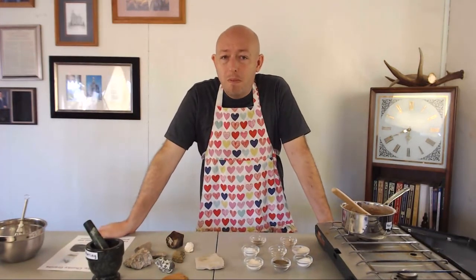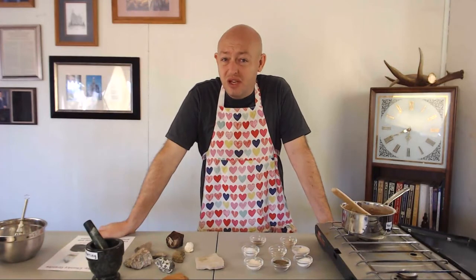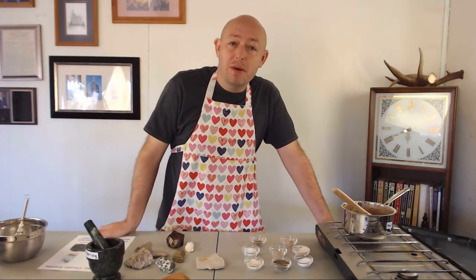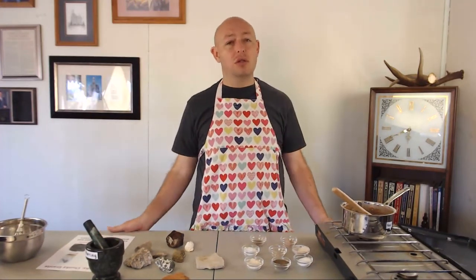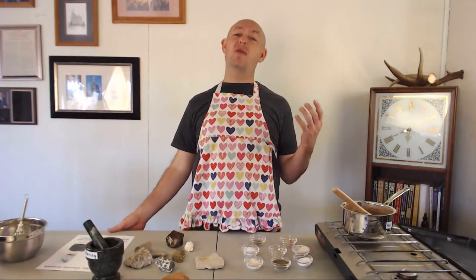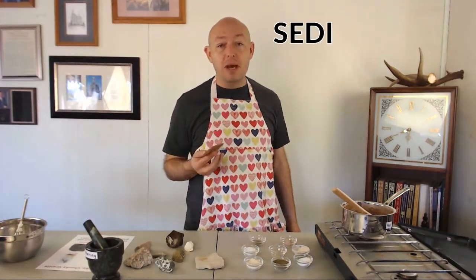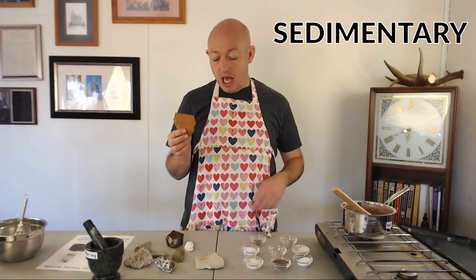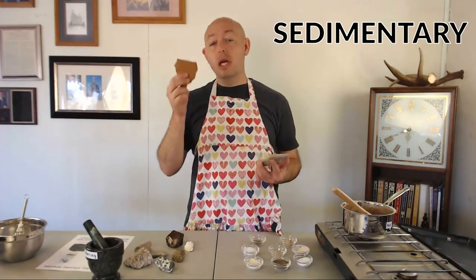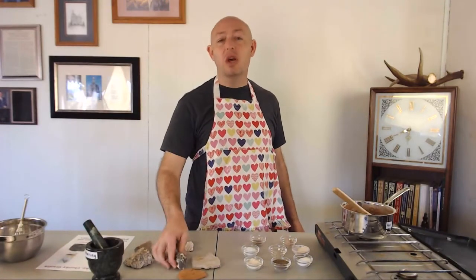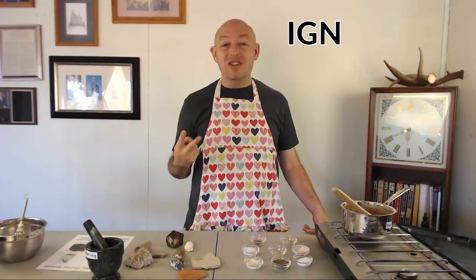So rocks are different because of the things that they're made out of and the processes that they go through when they are formed. So let's start by telling you about the 3 types of rocks. Number 1, we have sedimentary. A sedimentary rock is limestone, sandstone, conglomerate. There are lots of different kinds. The second type is igneous.